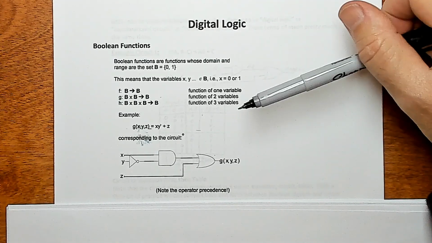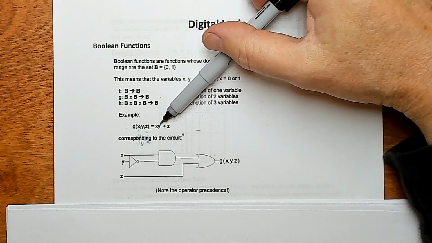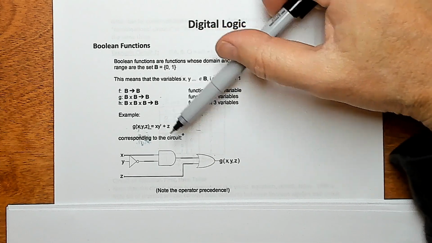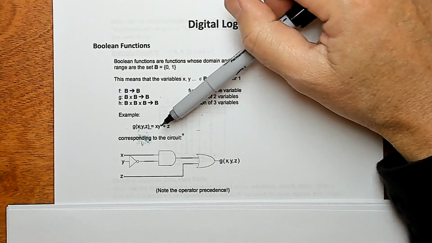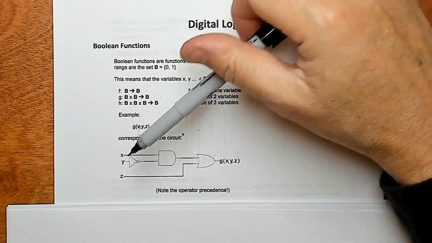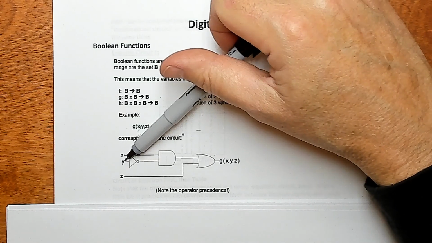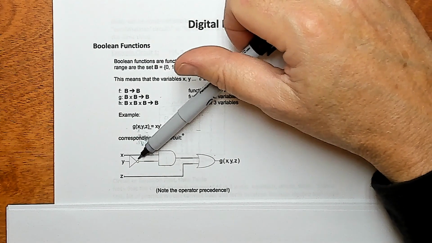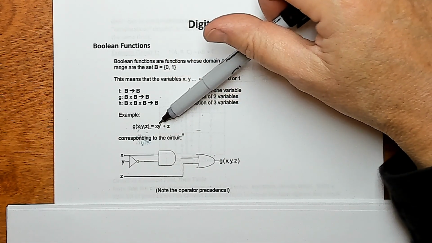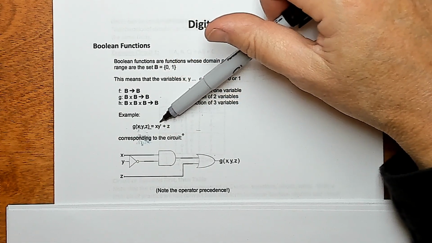All right, so the operator precedence of these operations shows up in the circuit here. Not has the highest precedence, so we do that first. We'll take this binary value y and put it in a not gate, and then the and operation has the next highest precedence.